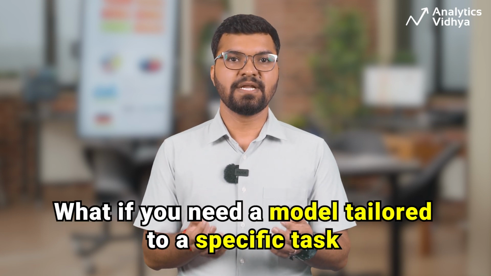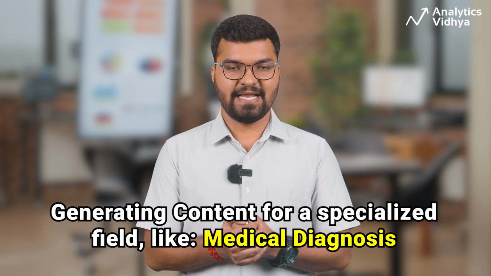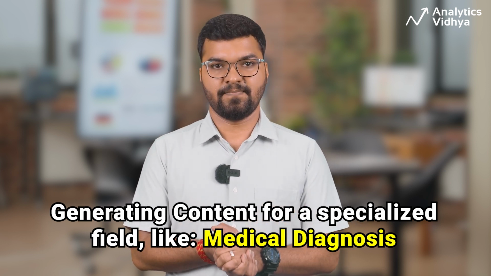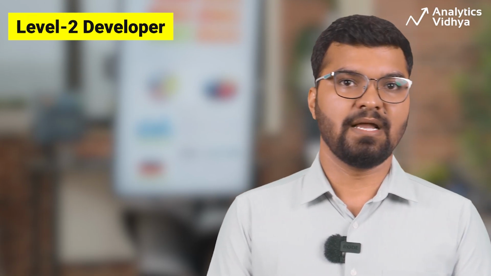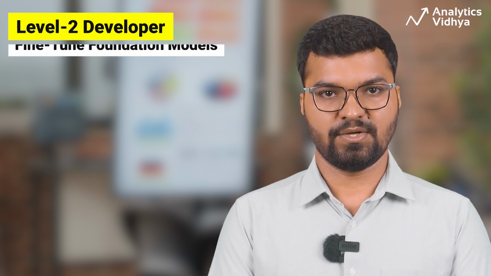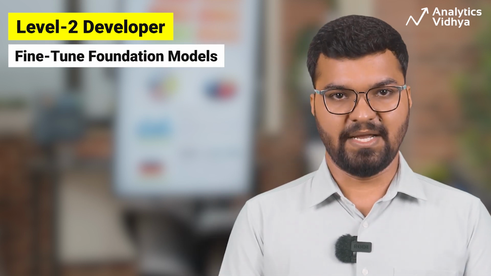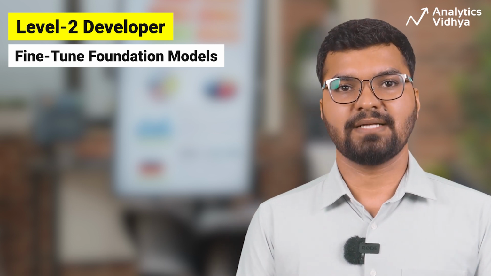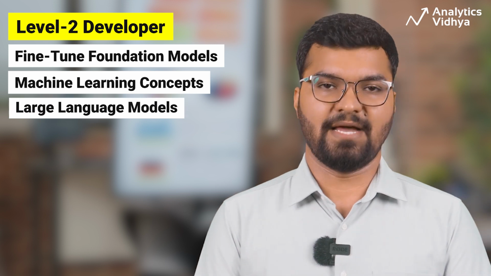Alright, as a level 1 developer, you have interacted with foundation models, building AI tools by consuming their APIs. But what if you need a model tailored to a specific task, like generating content for a specialized field like medical diagnosis? That's where level 2 developer skills come in. Over here, you will learn to fine-tune foundation models on your specific task, making them more effective for your unique application. This level requires a deeper understanding of machine learning concepts and the mechanics of large language models.